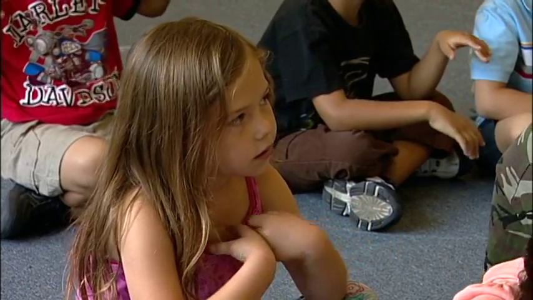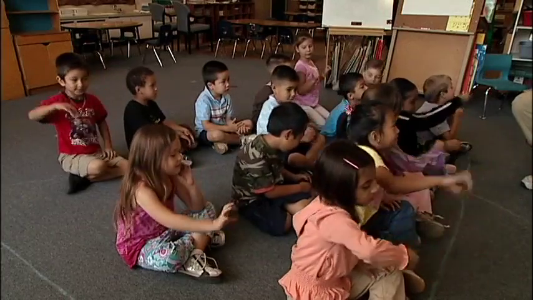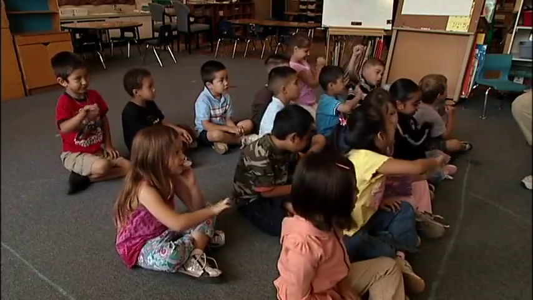We use a lot of music. It's rhythm and language. Kindergartners move naturally. It's what they do. And it's just another way of incorporating what you're trying to teach to them.